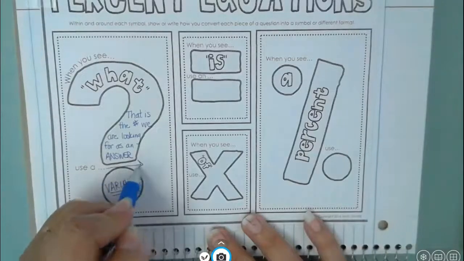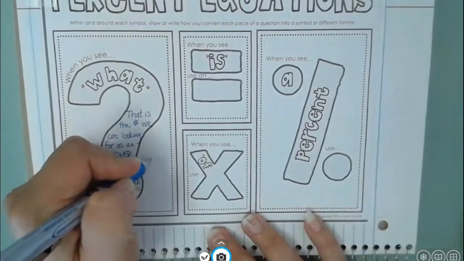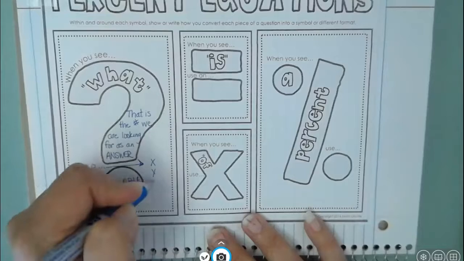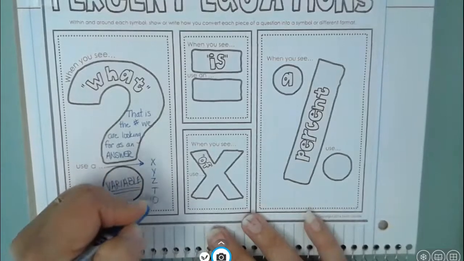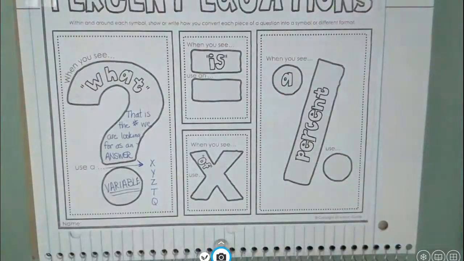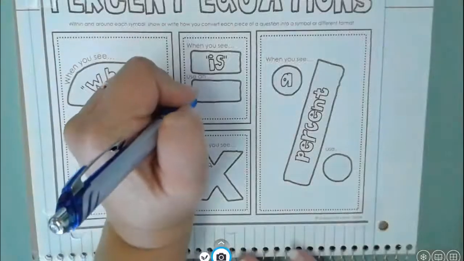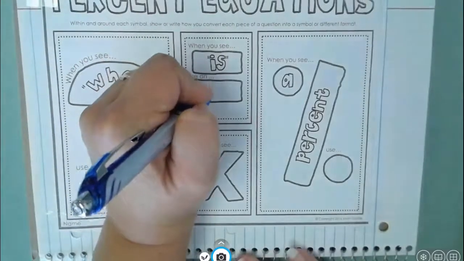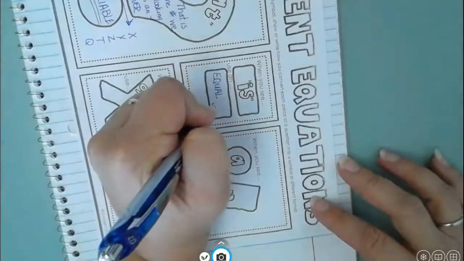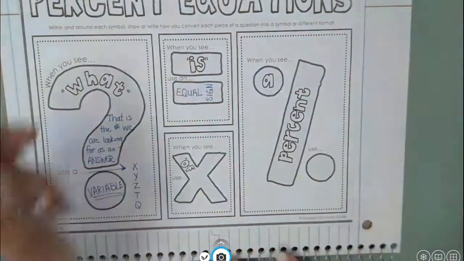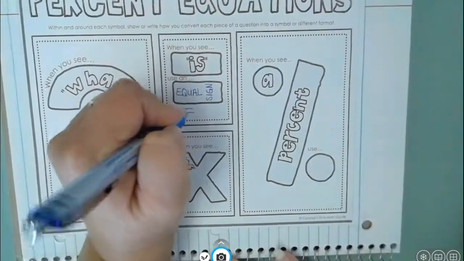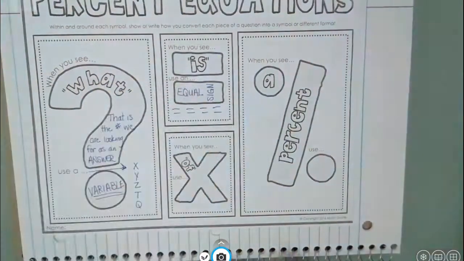And variables, as you may recall, can be an X, a Y, a Z, a T, a Q, any letter at all. Okay? All right, the is. Well, what does that look like? Is always means equal sign. And I'm going to get a little fancy and creative here. I'm going to actually tip it on the side. I'm going to put equal sign. There it is, equal sign. And I'm going to draw a bunch of equal signs to say equal sign, equal sign, equal sign.